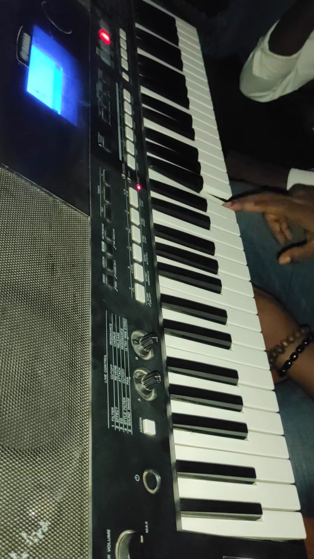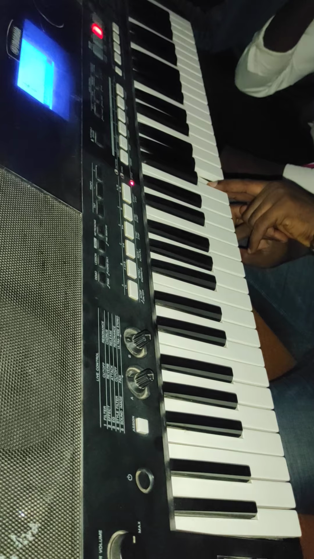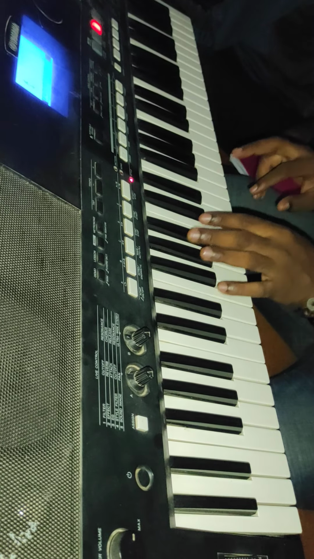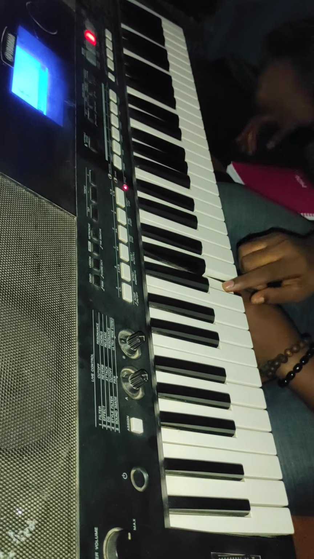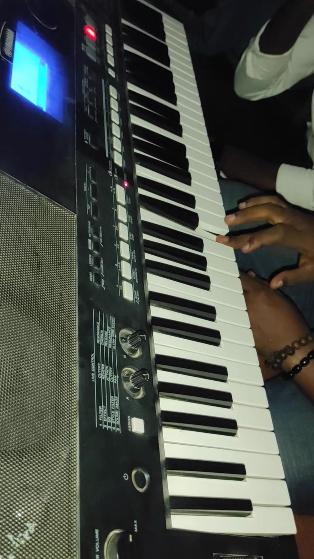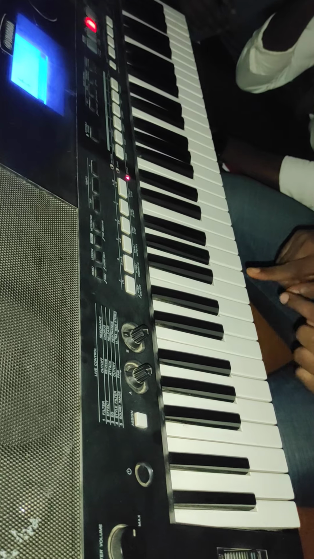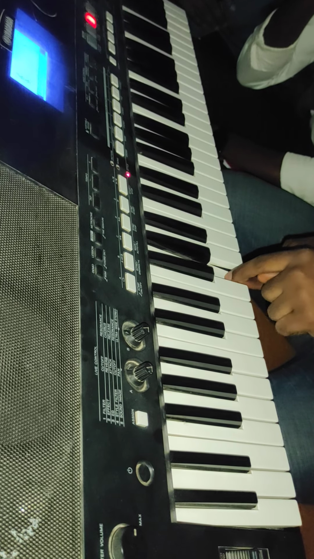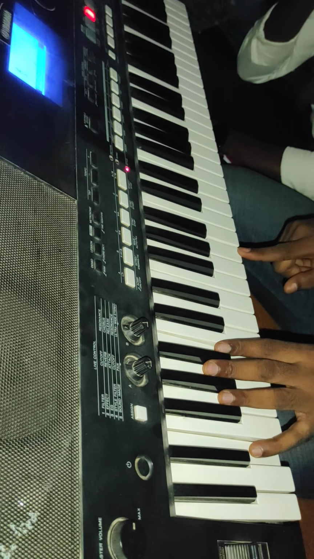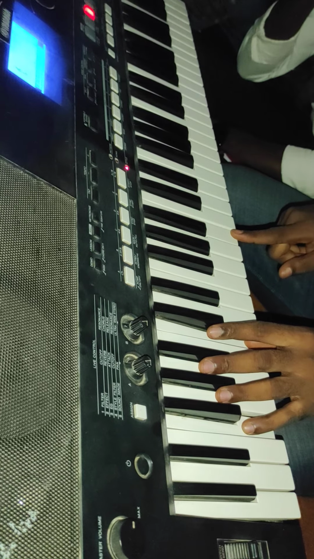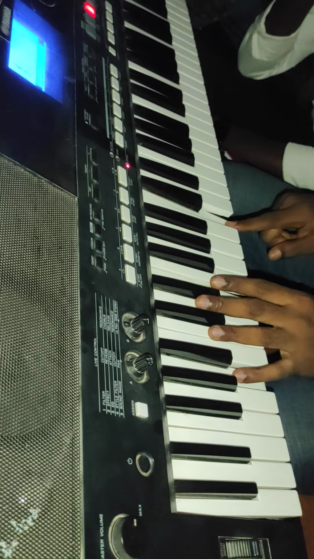So, where did we stop? F. Now, what is the harmony of G? E. Good. So you keep on moving it like that. What is the harmony? A. Good. So now give me harmony of G. E. What is harmony of A? F. What's harmony of B? G. What's harmony of this? A.